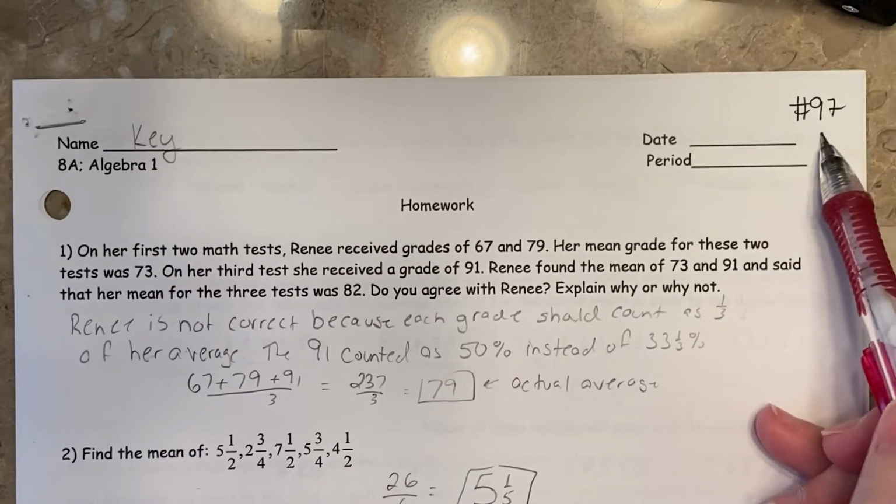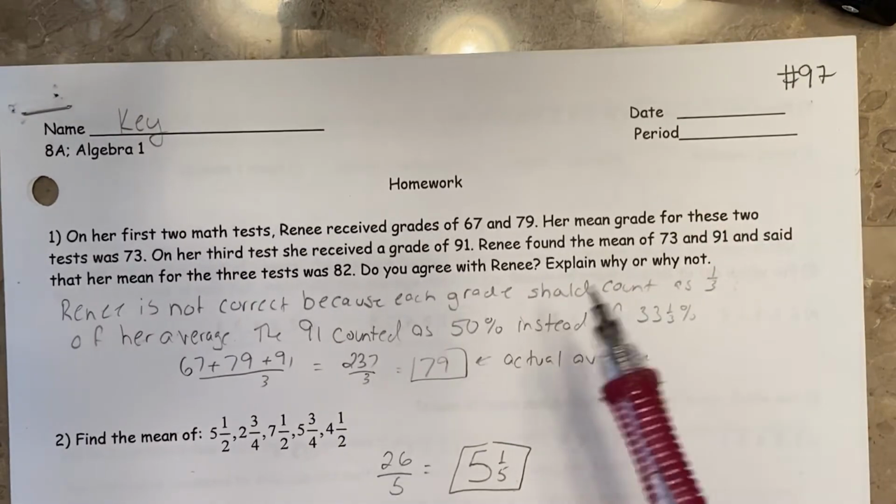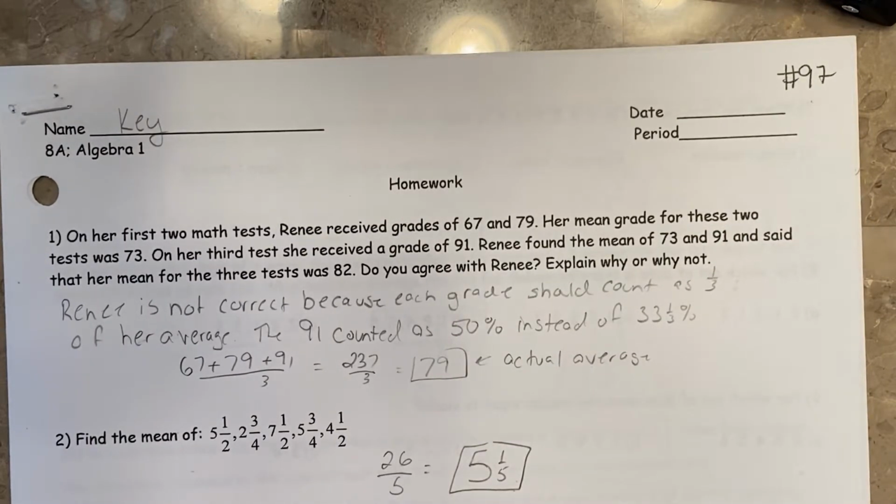This is a video to go over homework 97. Okay, so this was on measures of central tendency: mean, median, mode, and range.